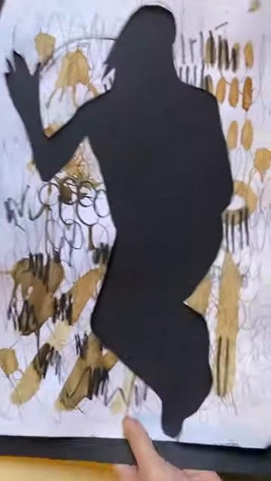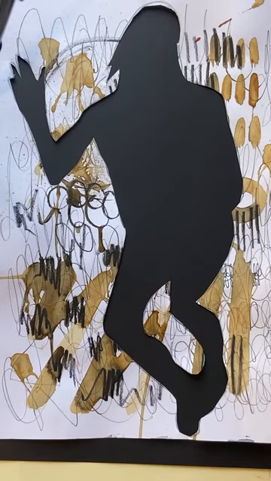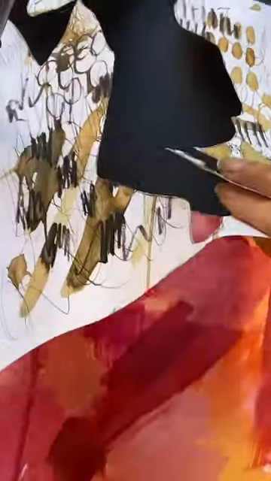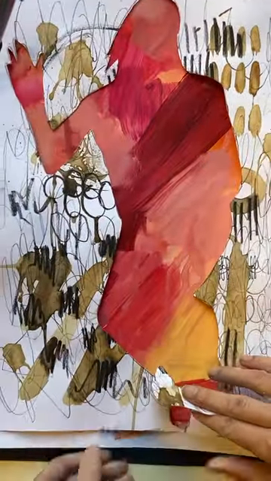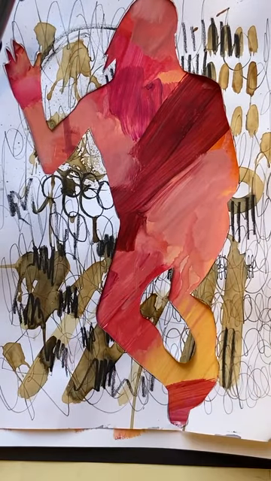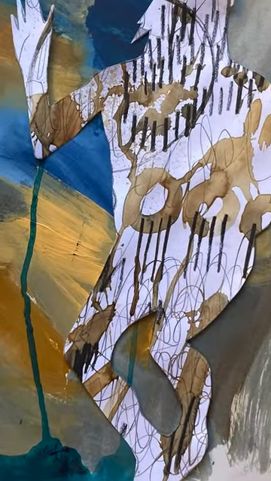And what makes a really strong and dramatic mix of the silhouette and the background. So you could try a few of these and take photographs of each. There we go, and there's your mark making figure on their background.